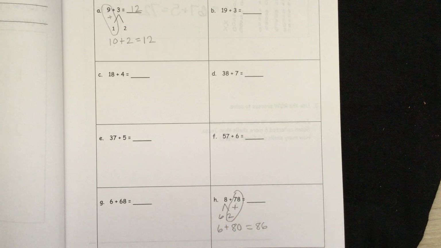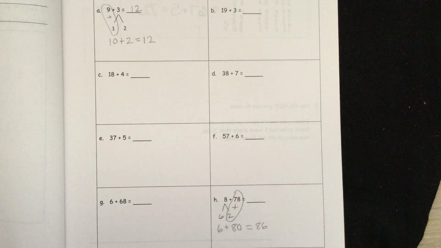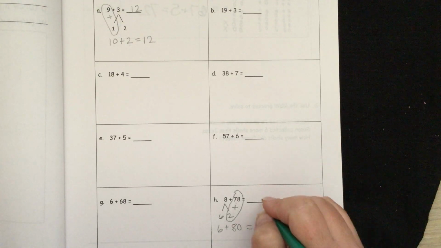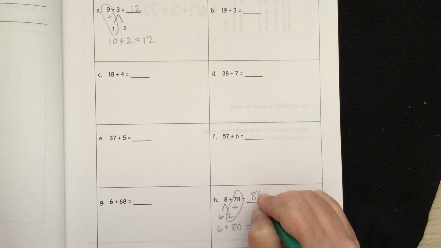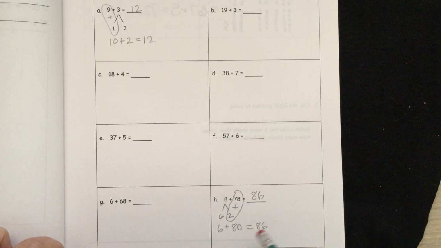If you wanted to prove that to yourself, you can draw your 10s and your 1s, or you can count it with your fingers. Okay, and then you'll do all the rest in the same fashion with making the 10.